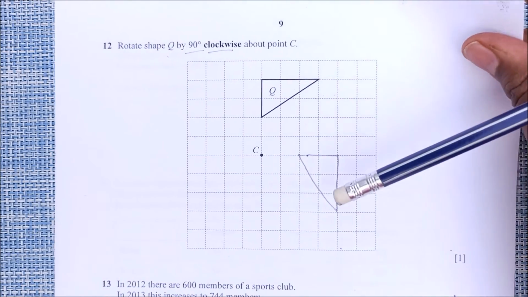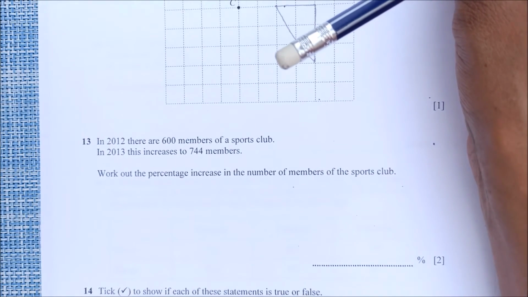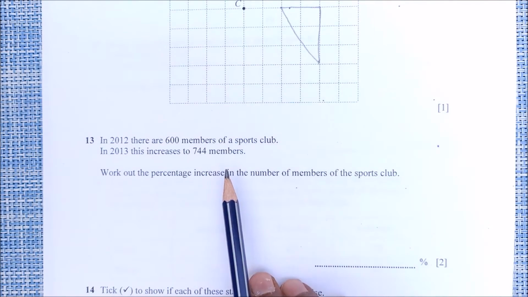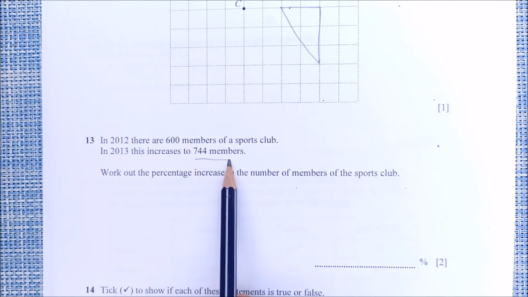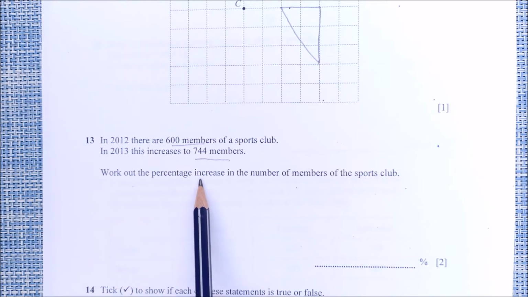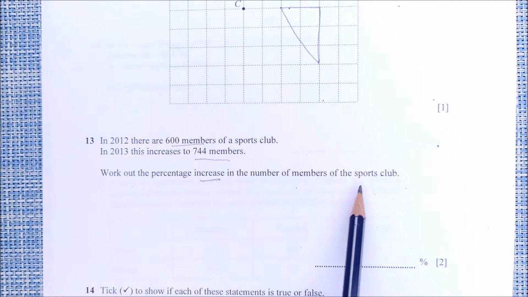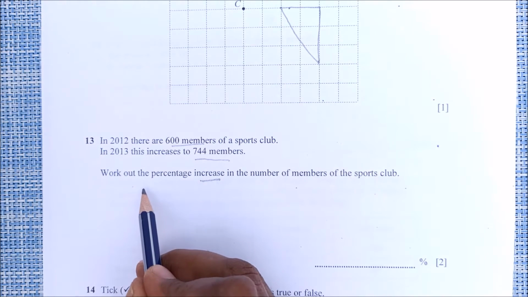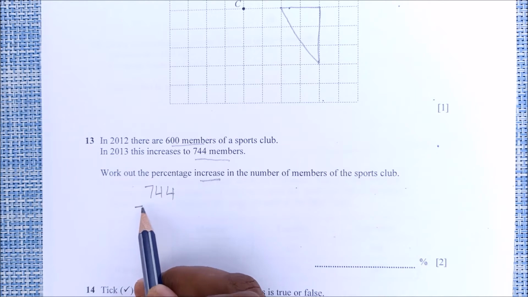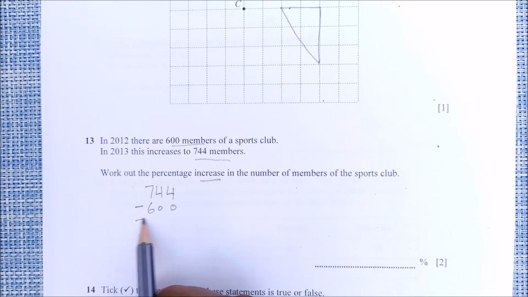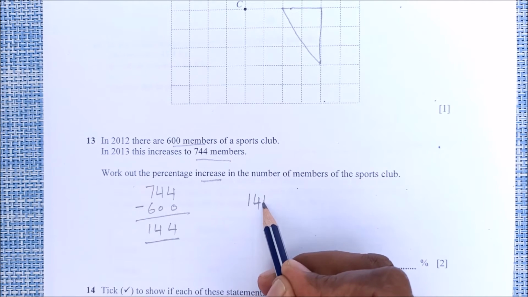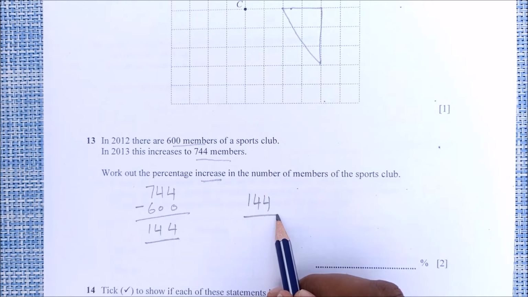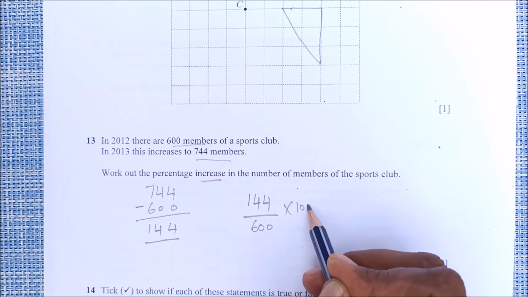Question number 13. In 2012, there are 600 members of a sports club. In 2013, this increases to 744 members. Work out the percentage increase in the number of members of the sports club. For the percentage increase, first we need to calculate the difference, which comes out to be 144.